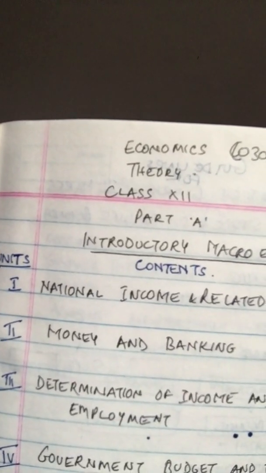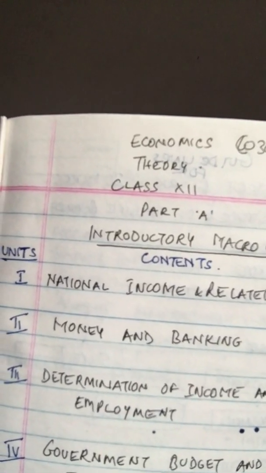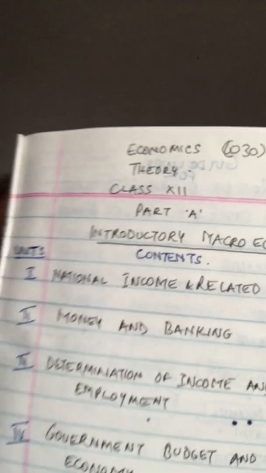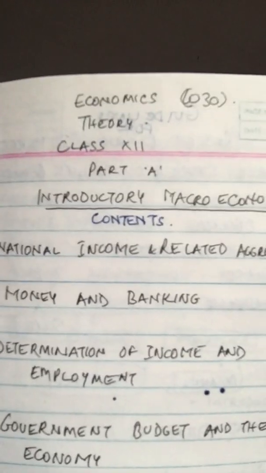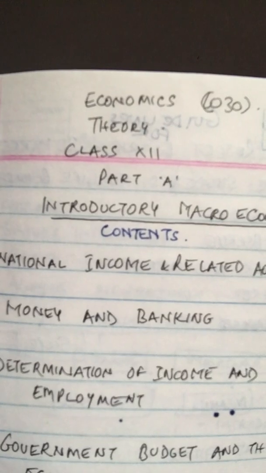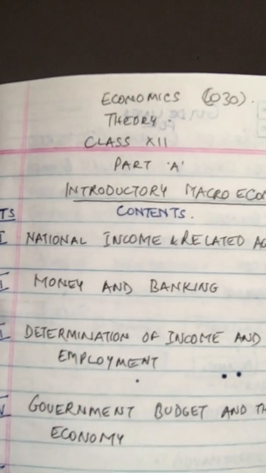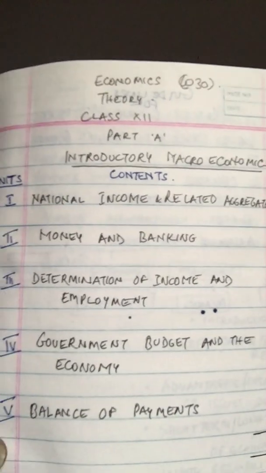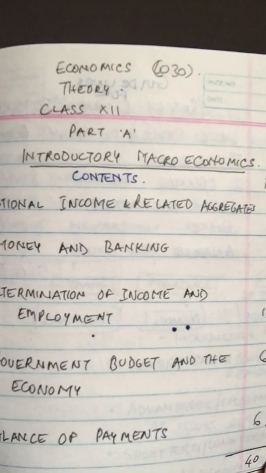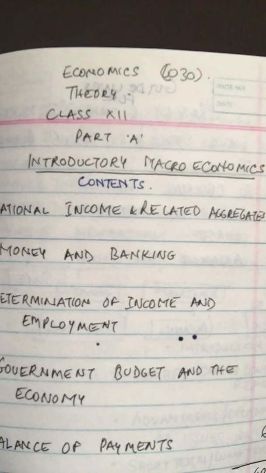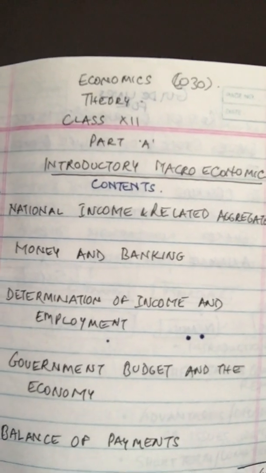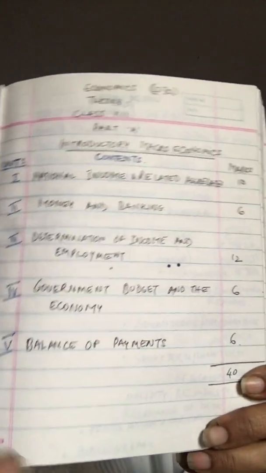We have the marks. National income and related aggregates are for 10 marks. Money and banking, they are for 8. Then you have determination of income and employment, that comes in the realm of Keynesian economics, again that is for 12 marks. Then government budget and the economy, 6. And balance of payment, again 6 marks. That makes it a total of 40 marks.